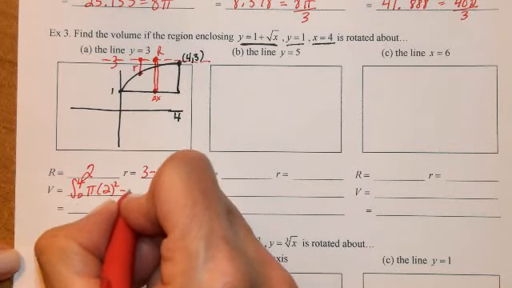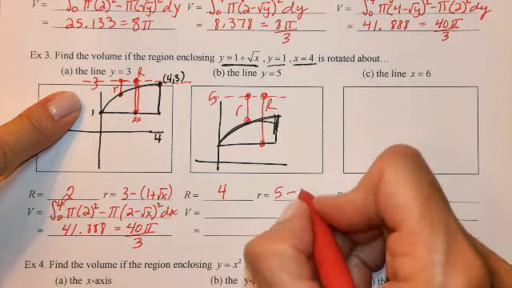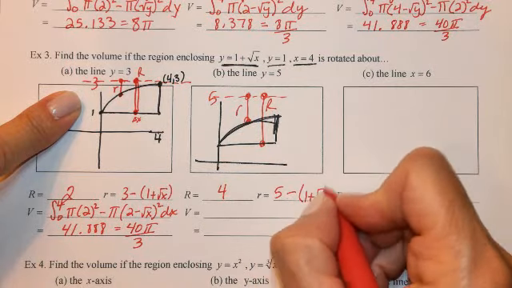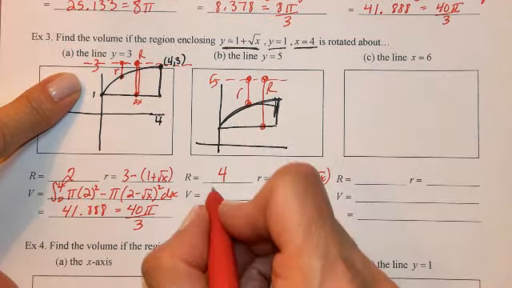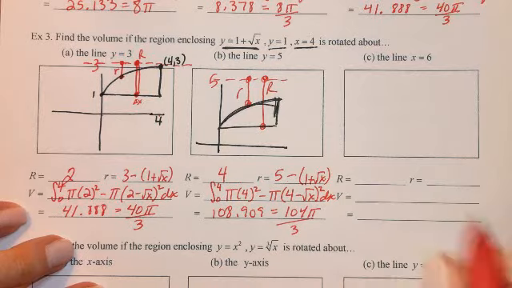Little r is 5 minus the curve. So the volume will be the integral 0 to 4 of pi times big R squared minus pi times little r squared dx. That gives 108.909, which is 104 pi over 3.